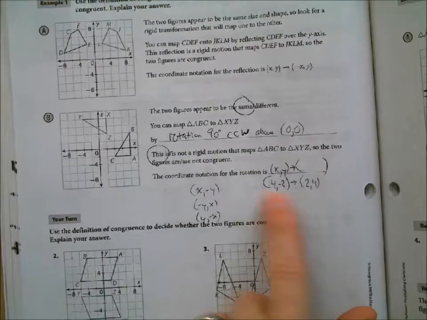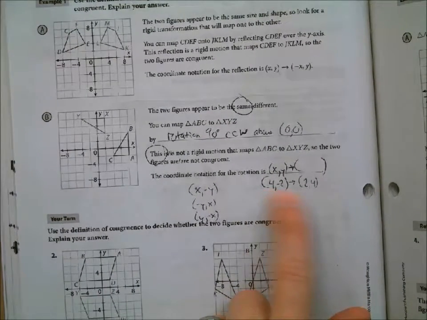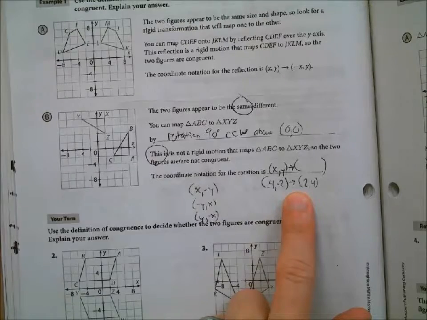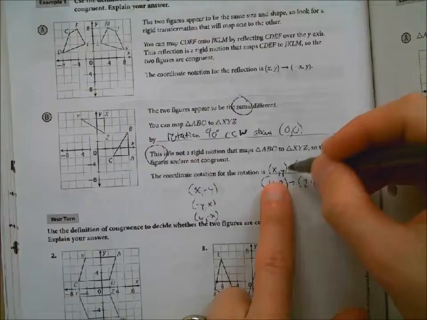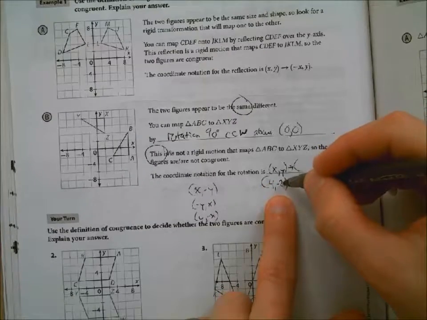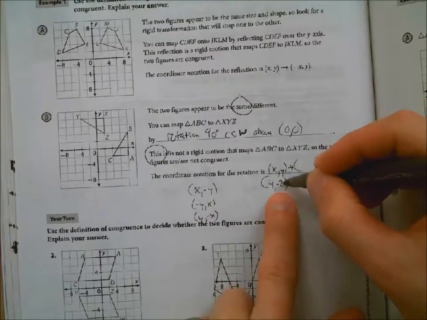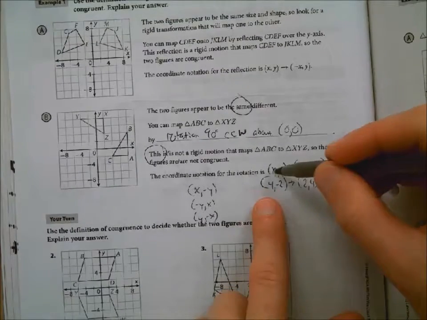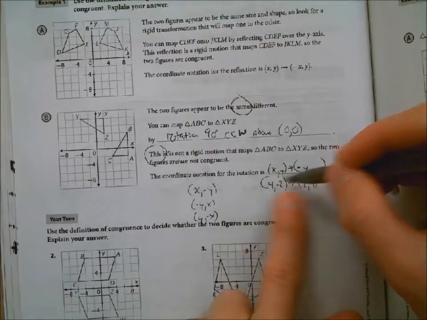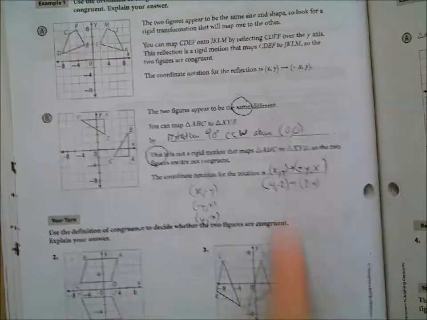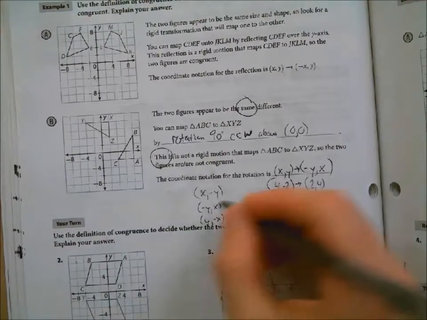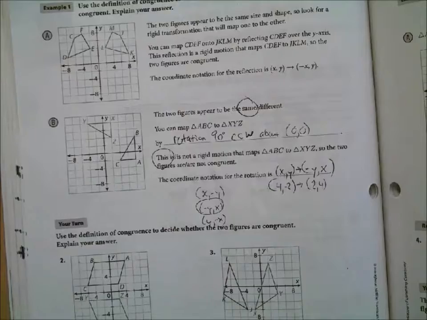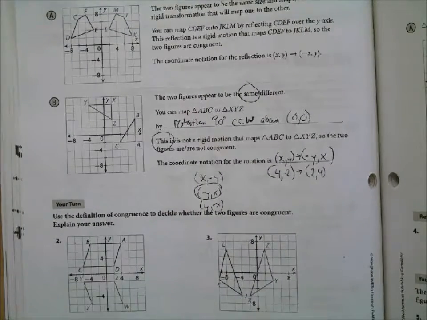Okay, so how do our points change here? Avery, go ahead. It's negative y. So right, our y coordinate here changes from negative 2 to positive 2. So yeah, we need a negative y. And then our x coordinate here, 4, becomes the y coordinate, but it stays the same sign. So it looks like it's negative y, x. So there it is right there. It was that one.